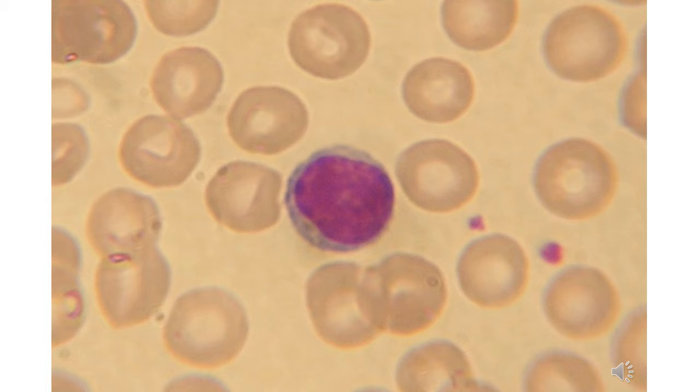And by far and away the most abundant type of cell floating in the plasma are the red blood cells, the erythrocytes. Erythro means red and cyte means cell. And these erythrocytes are biconcave discs. They're about 7 micrometers in diameter, and they have an area of central pallor, which is equal to 1/3 or less of the total diameter of the red cell.